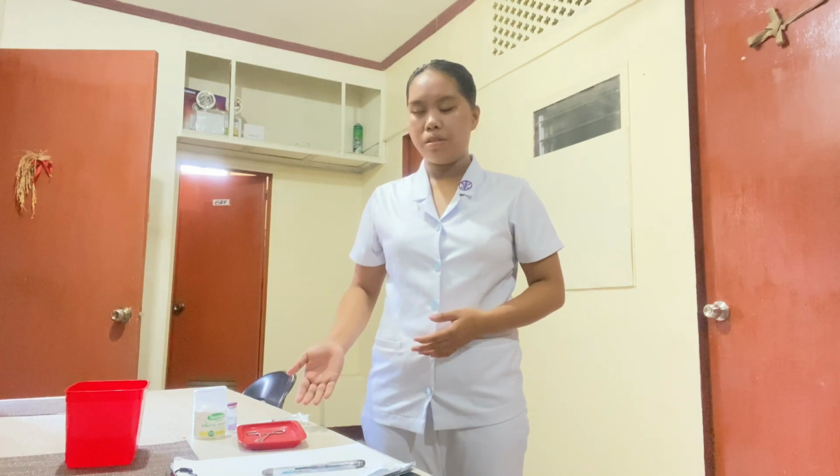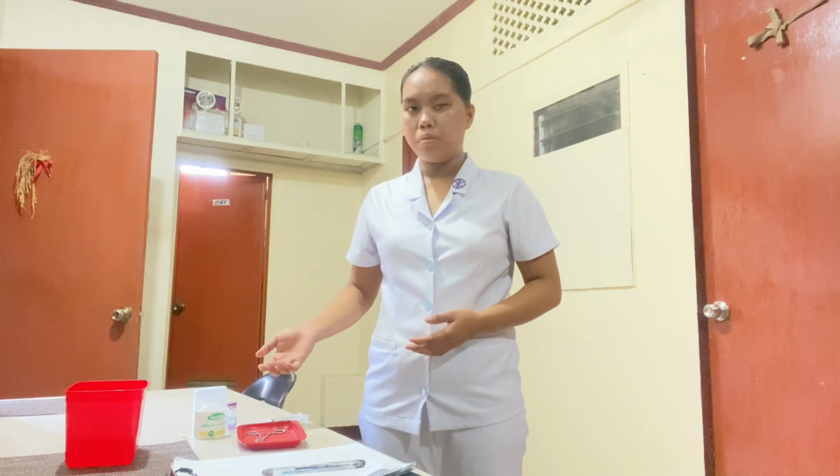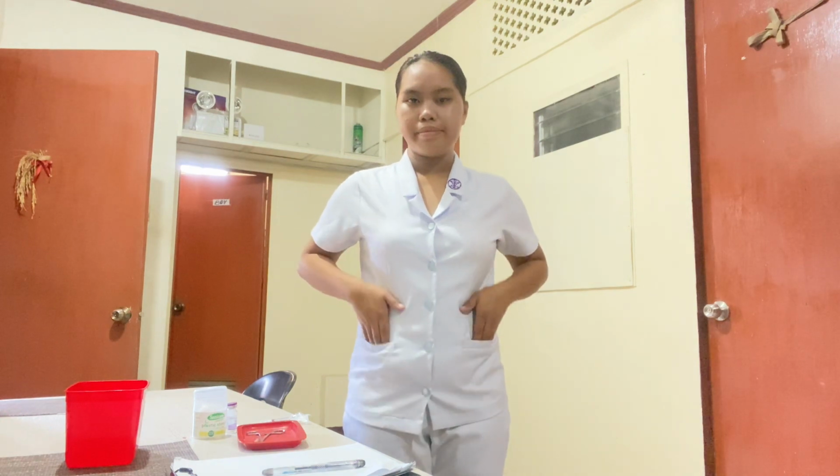I have here a syringe, forceps, aspirating needle, medication tray, a vial, a 70% alcohol solution, a cotton ball, and last one is a garbage bin. Perform hand hygiene to deter the spread of microorganisms and also observe the other infection prevention procedures.